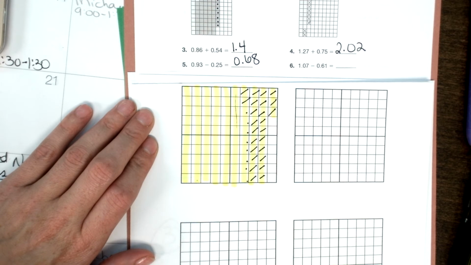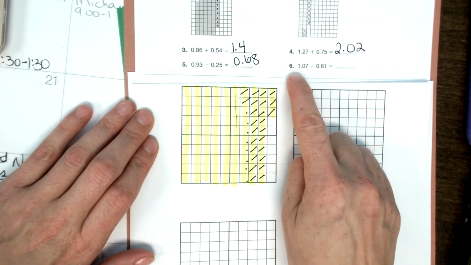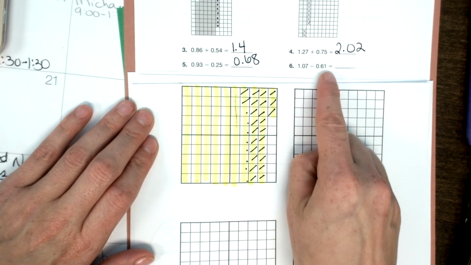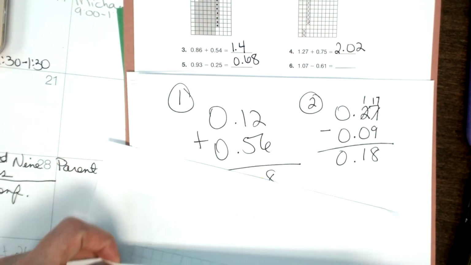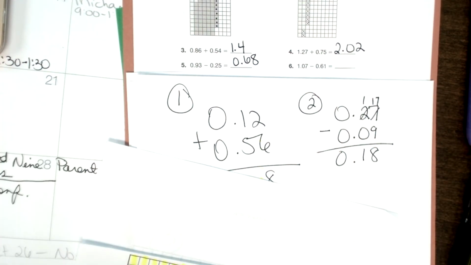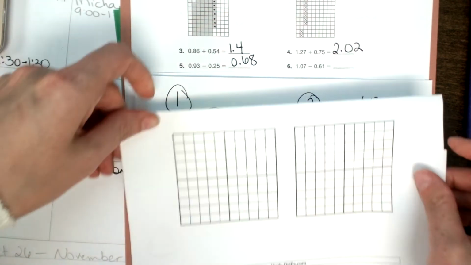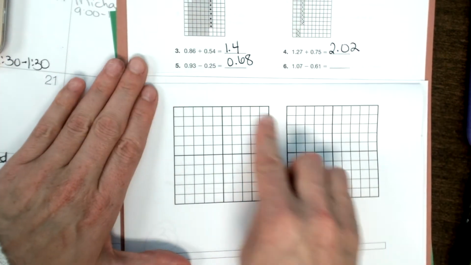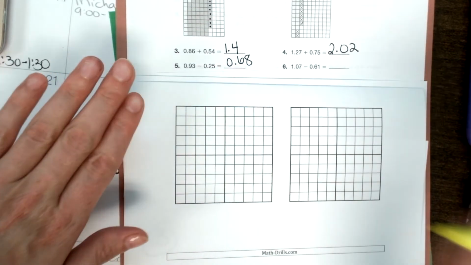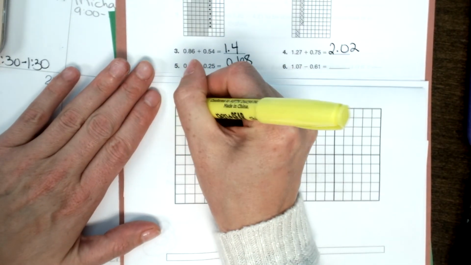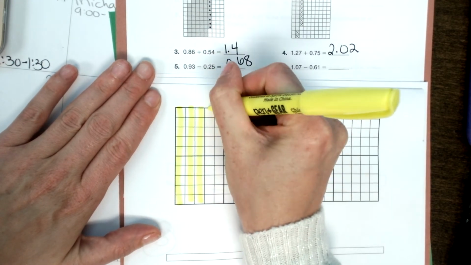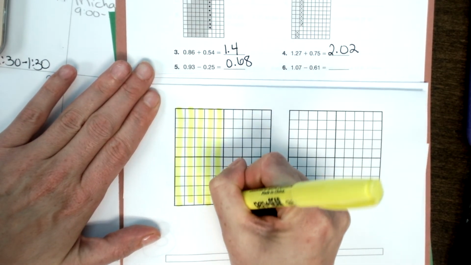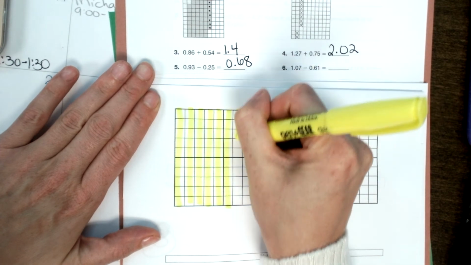All right, now number 6 says 1 whole and 7 hundredths minus 61. So I'm going to go down here to the bottom and do that one because I have to have actually a whole. I actually have to have 2 of these. Okay, so I got to have 2 of these because I got 1 whole and then 7 of that. So I'm going ahead and color this whole thing here. 1 whole, or 100 of the 100 place.